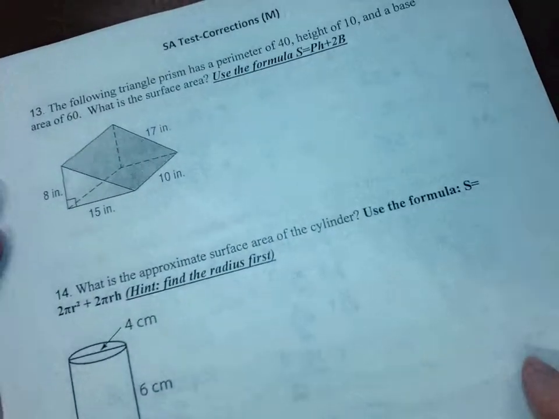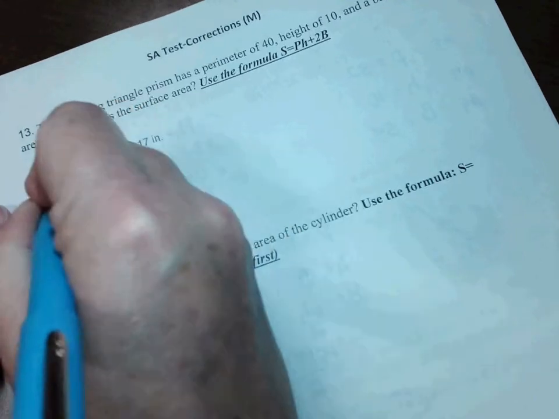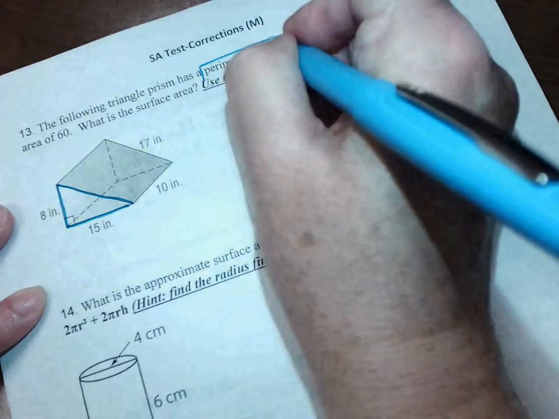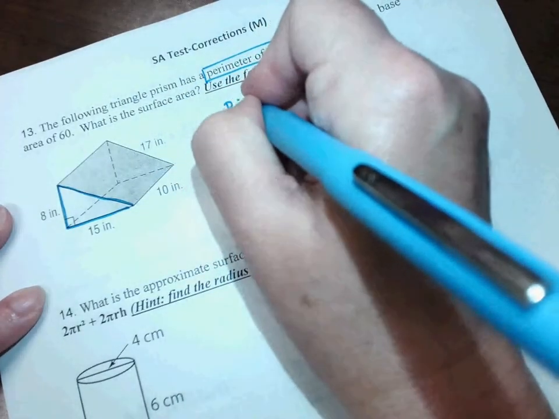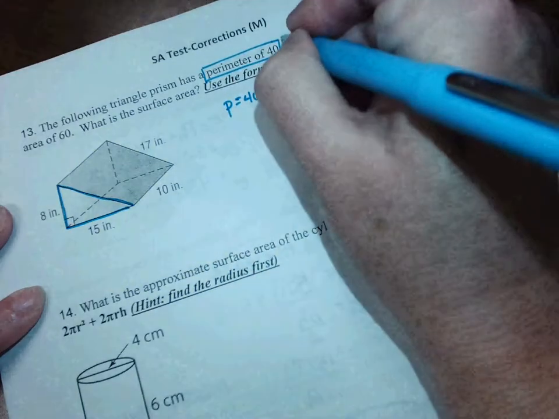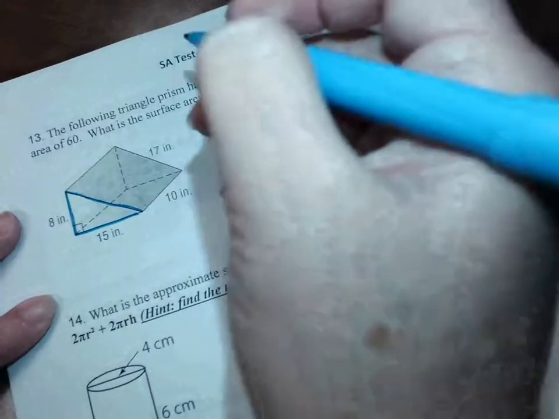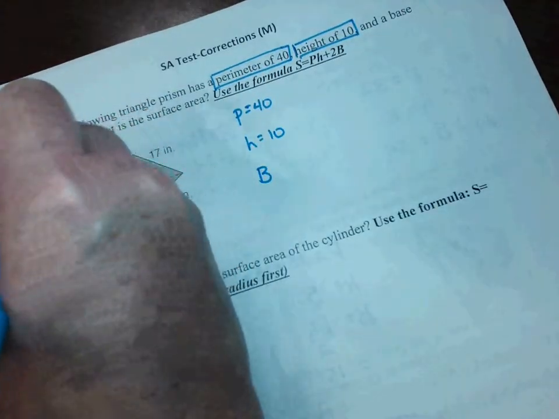All right, 13, we've got another triangular prism. We are dealing with this triangular base. And it even tells me, y'all, read this question. It tells me the perimeter is 40. It tells me the height is 10. And it tells me the area of the base is 60.